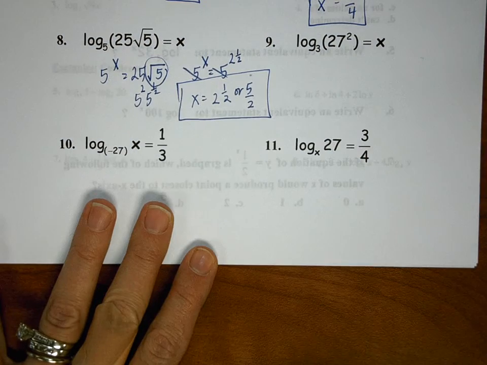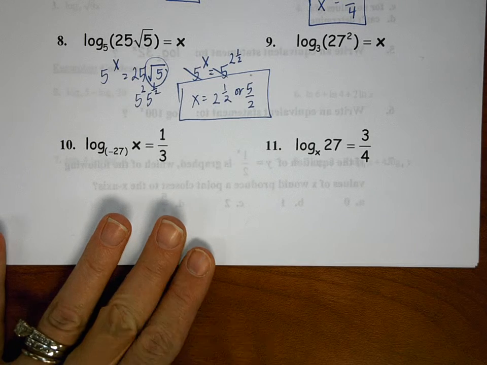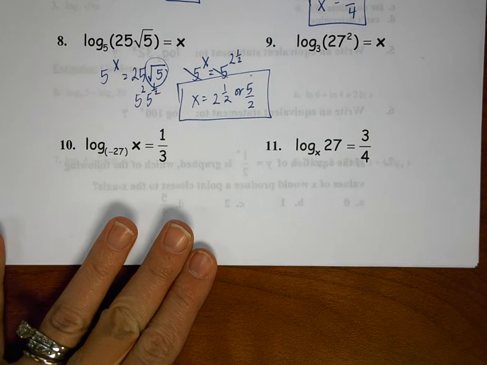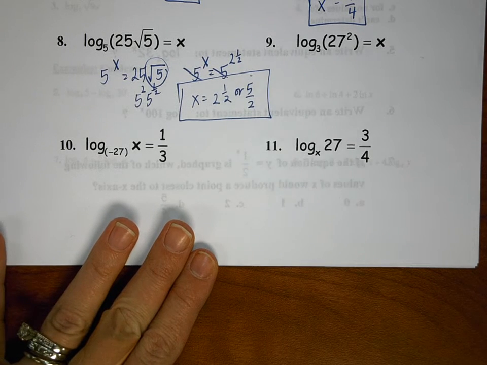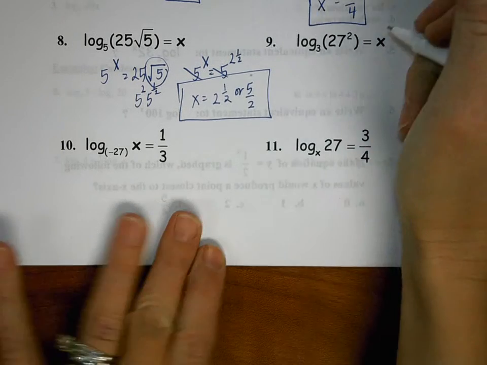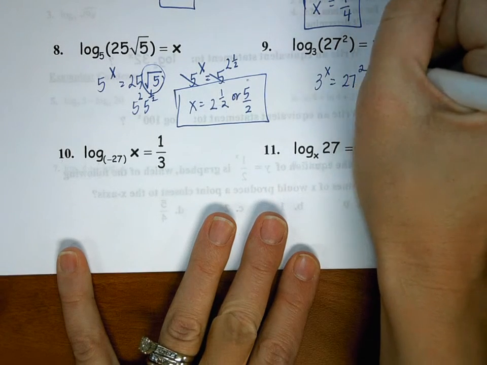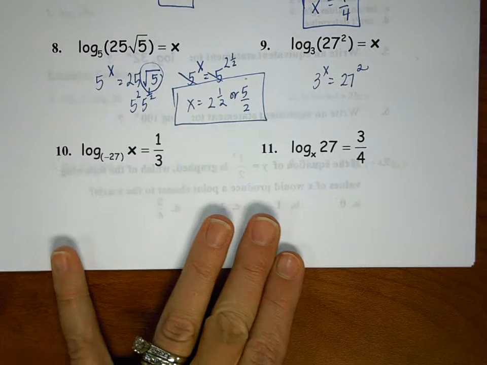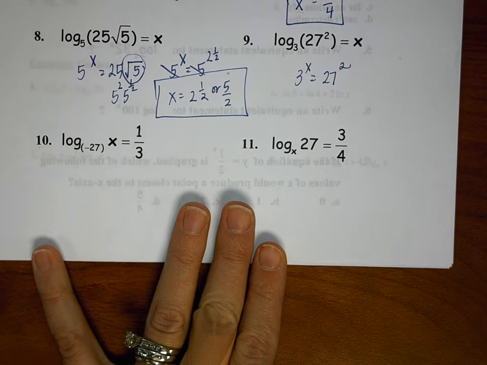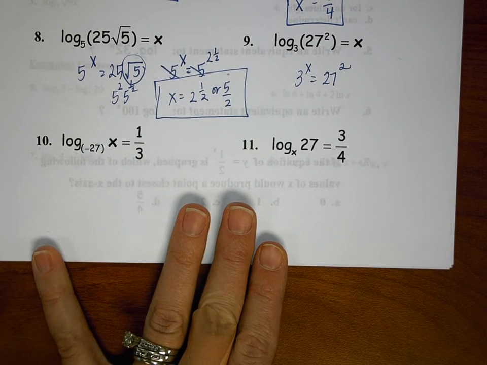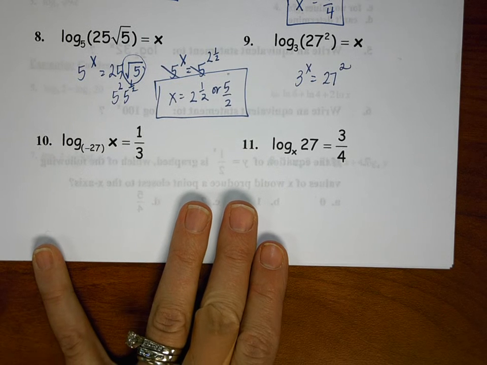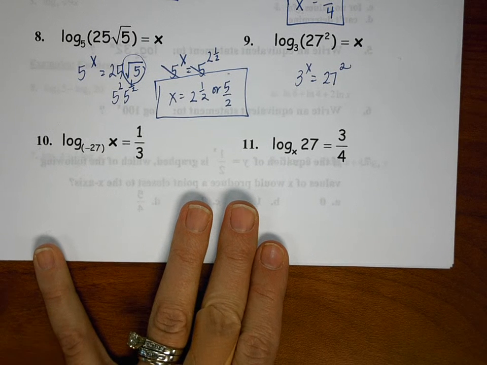Okay, example 9. Please help me change this into exponential form. Eric Stoner. Perfect. Okay, what am I going to do next in order to solve for x in this problem? Chris Akers. Exactly, like bases, 27 into 3.